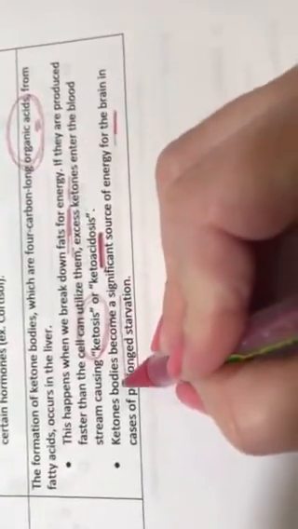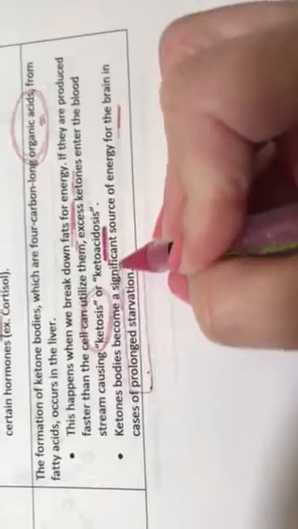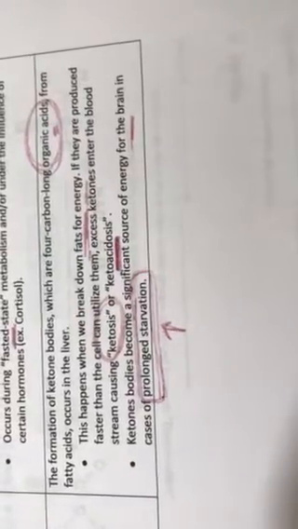So the second bullet says ketone bodies do become a significant source of energy for the brain in cases of prolonged starvation. So on our other document that we looked at that was called How We Metabolize Our Other Biological Molecules, we said that the brain primarily uses glucose for energy. However, when we are starving, the brain can switch over and can metabolize ketones. So the brain can burn 2 things. The brain can burn glucose and ketones. It prefers to burn glucose, but in a pinch, it will burn ketones if ketones are present.